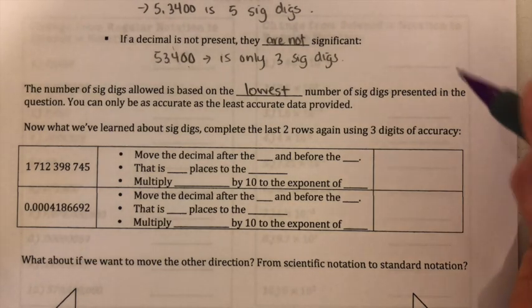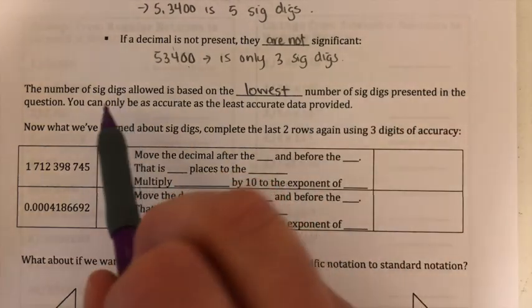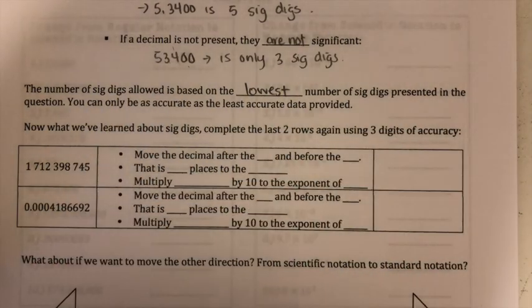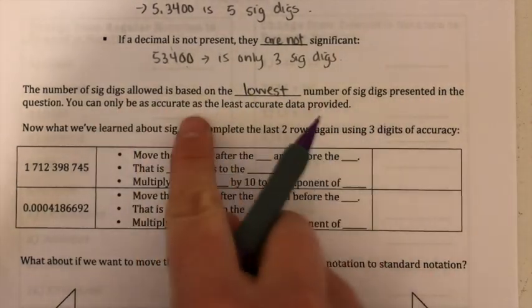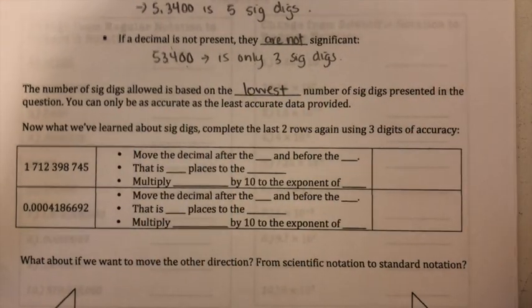Because that's been so rounded, we can only give a rounded answer. So we can't be like, oh, it's 5,463,400, right? That's too accurate based on the accuracy of the data provided.